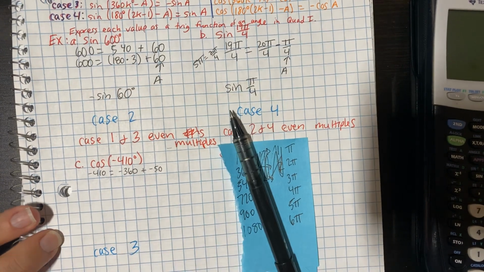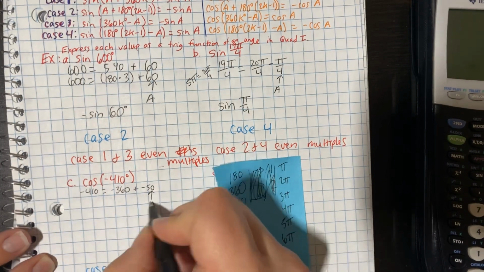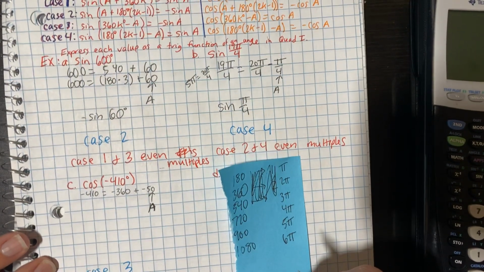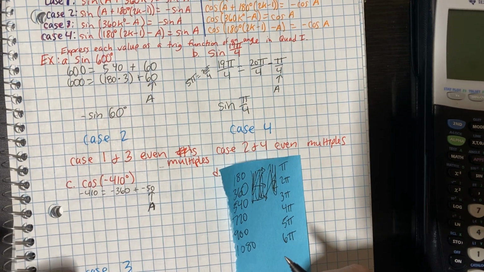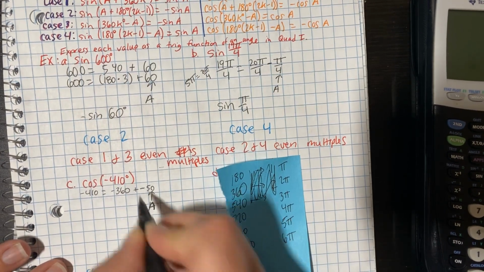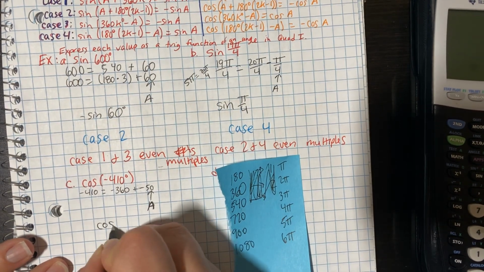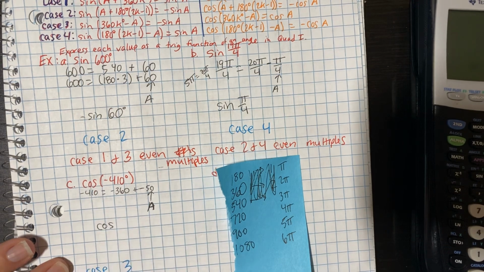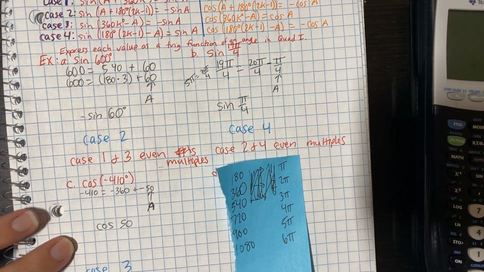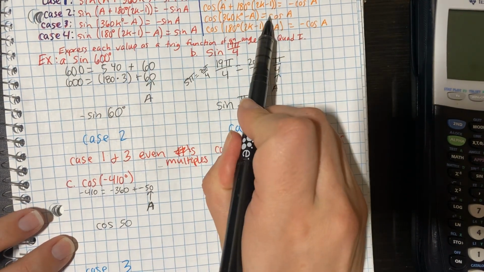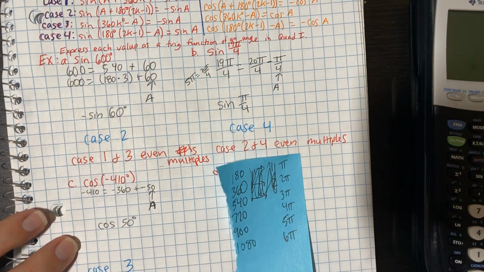Case 3, okay. So this number right here is going to be your A. Your A is always going to be just a number. It's not going to be positive or negative. So this negative isn't actually attached to that. It's attached to this sign right here. So we're going to have cosine because it needs to match. Cosine of 50. And we need to look at case 3. And there was no negative. So our answer is just cosine of 50.